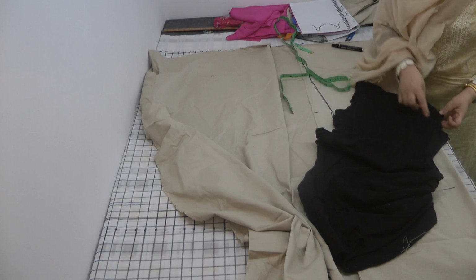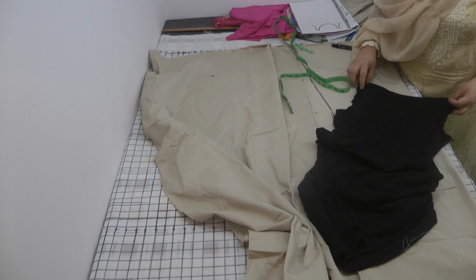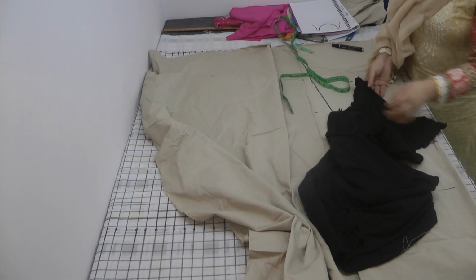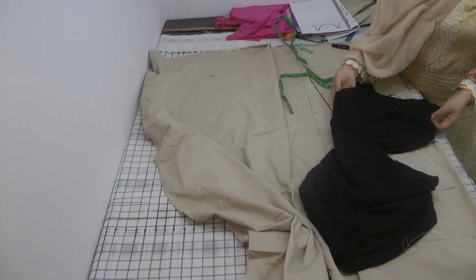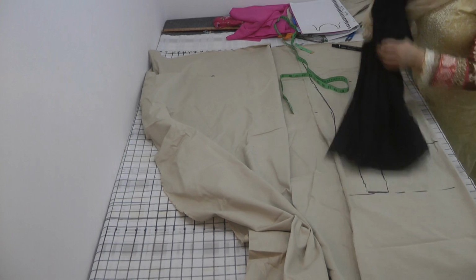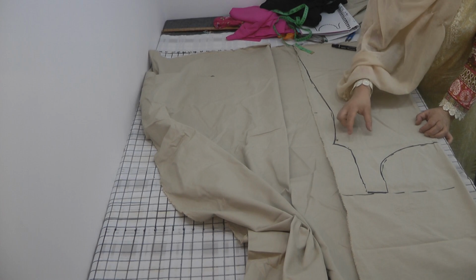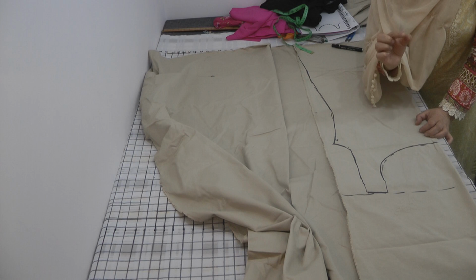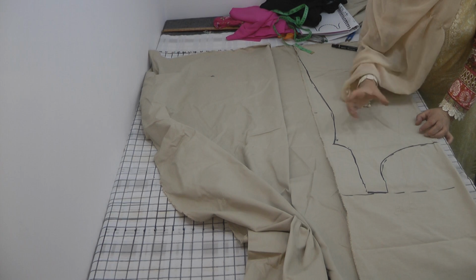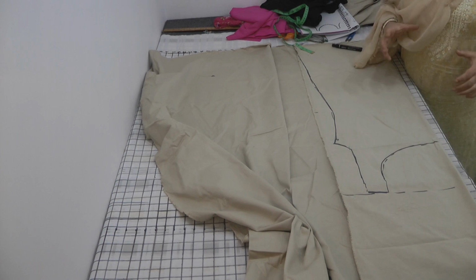Can you see it goes in more, it goes deeper? And that's wider for the bust, to accommodate the bust. So when you cut this a little bit wider, what we'll do with the back is make it just marginally smaller, so that you've got more room at the front and slightly less at the back.